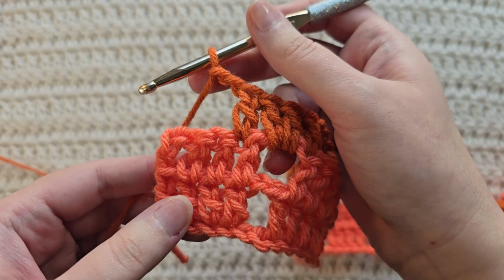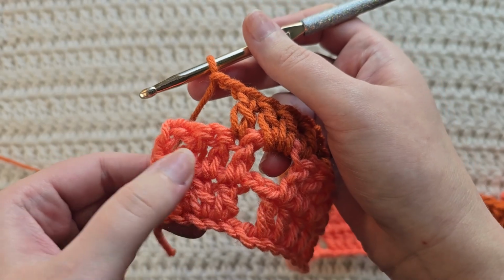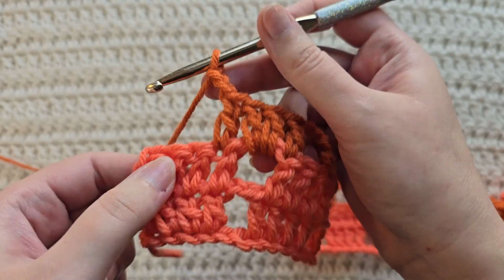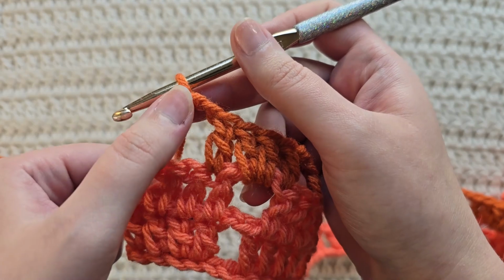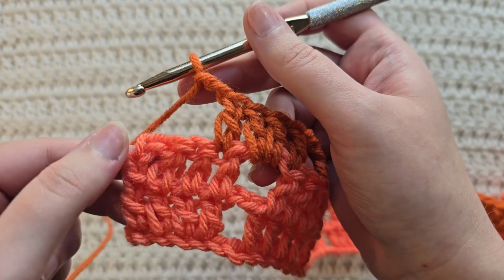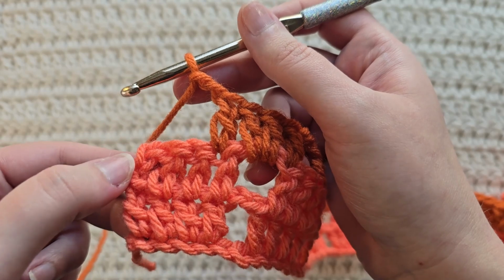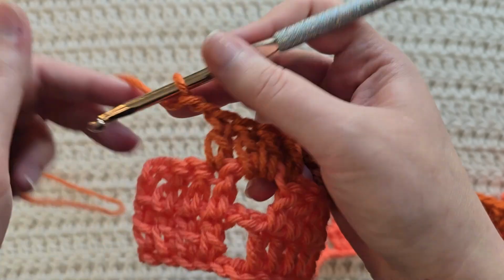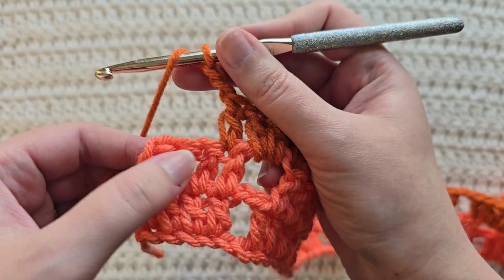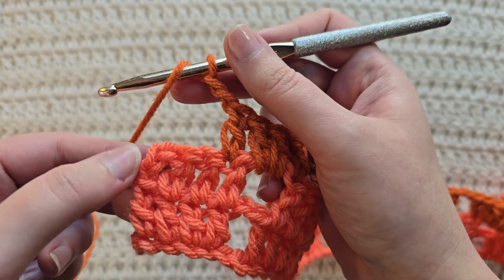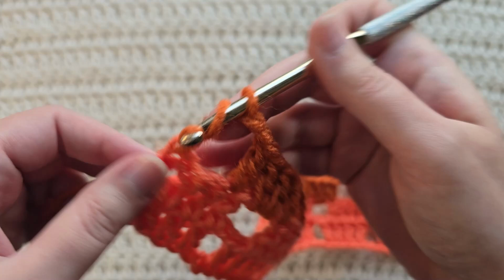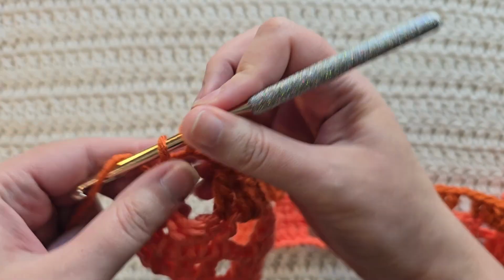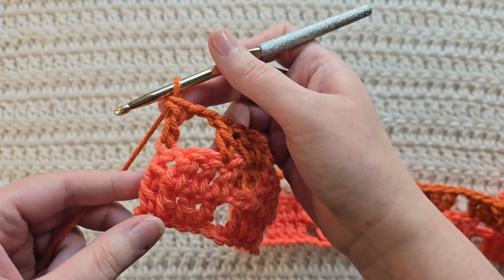So once you get to the end of this row, you reach these last 4 stitches. You've already worked 1 double crochet into this stitch right here and made your 2 chains, skip 2 stitches. You're going to have these chains over here at the end of your row. These counted as a double crochet. So you're going to skip these stitches like we had been doing. Into these last chains that are counting as a double crochet, you're going to work a double crochet into the top of those to complete this row.